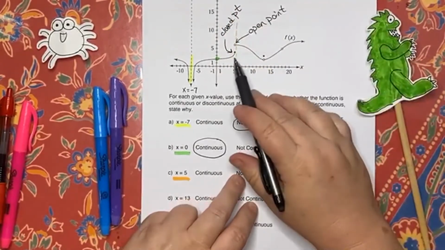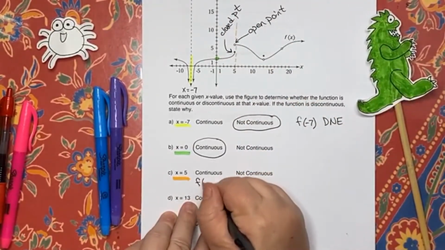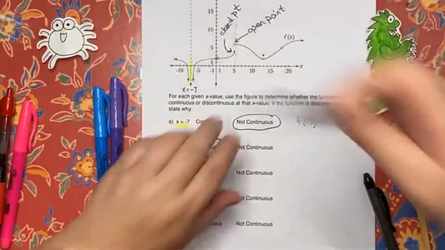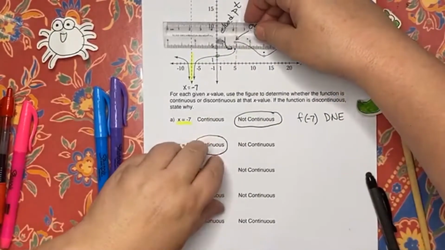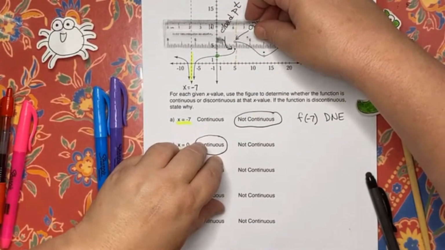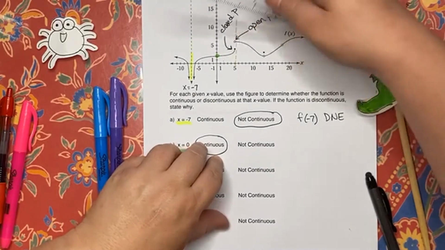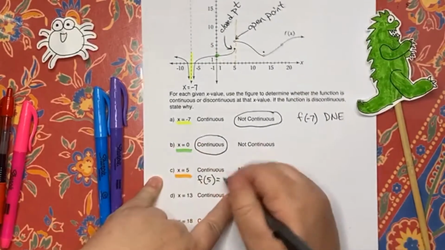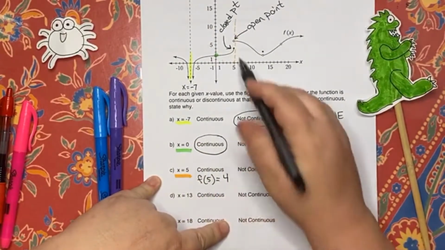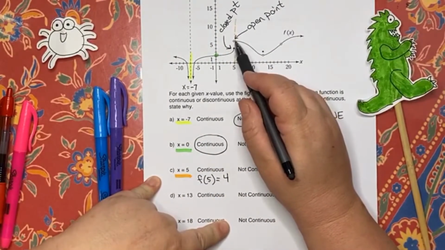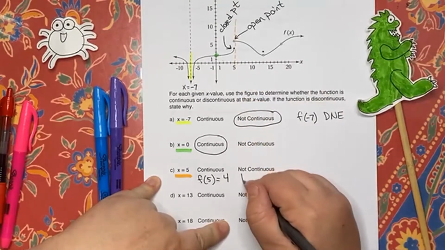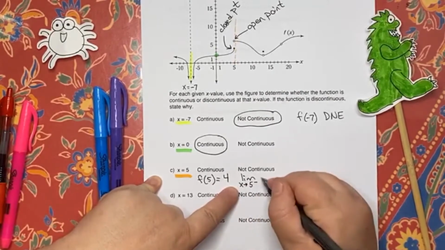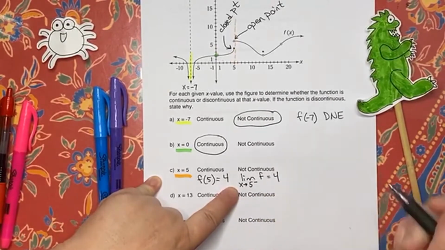So notice that f of 5 looks like it's right about 4. I don't know if you guys would agree. 1, 2, 3, 4. It looks like f of 5 is 4 because that's where the point is. And the limit as x approaches 5 from the left of f is 4.